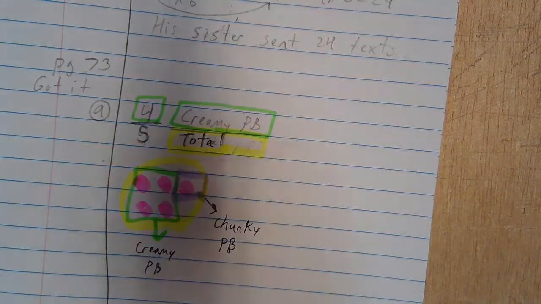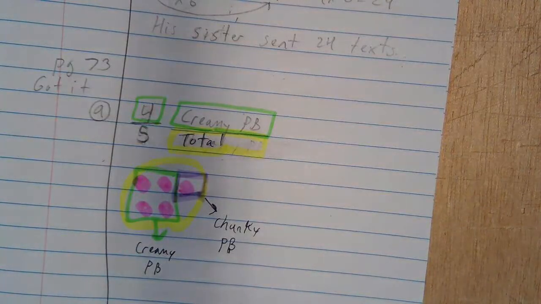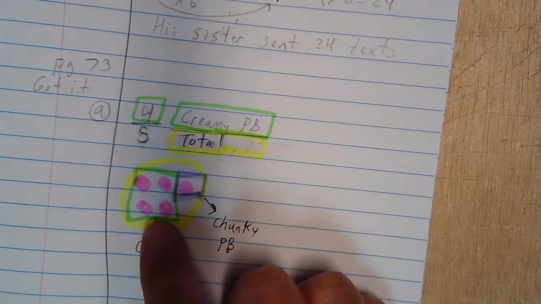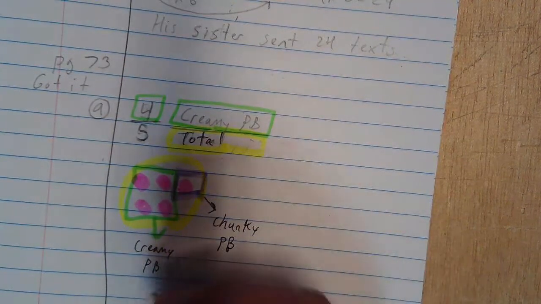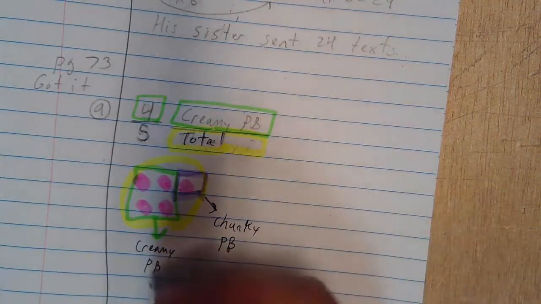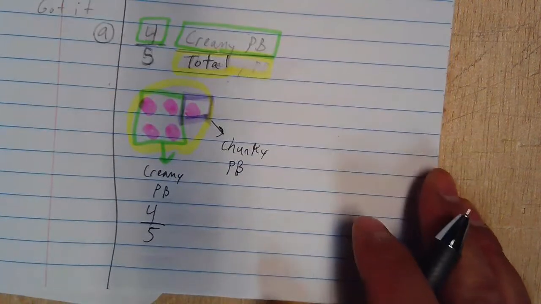I will fix the color. It's supposed to be purple. But regardless, so 4 out of 5 like creamy peanut butter. Alright, I'm going to go ahead and do the fractions. If I can do it quickly, then I'll just stick with that. 4 out of 5, like this. Again, there's my ratio. I'm treating it like a fraction.